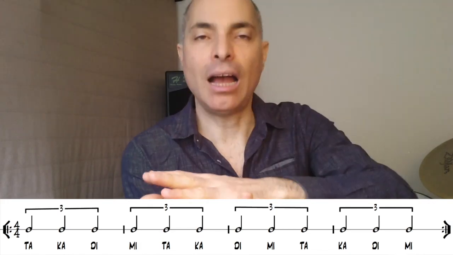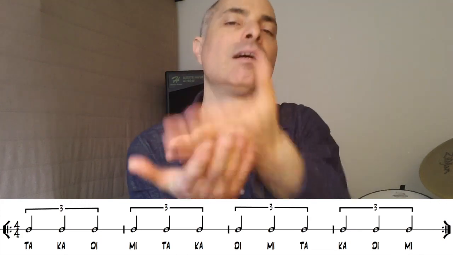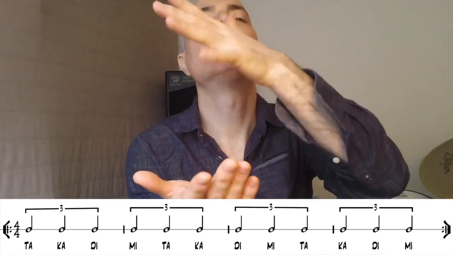Now the next step will be to put some syllables in it instead of saying only ta, which will be the isolation of every takadimi from the previous speed. So now for every isolated ta, we will say ta, and then ka, and then di, and then mi. So takadimi, a group of 4, like this. Ta, ka, di, mi. Ta, ka, di, mi. Ta, ka, di, mi, ta.